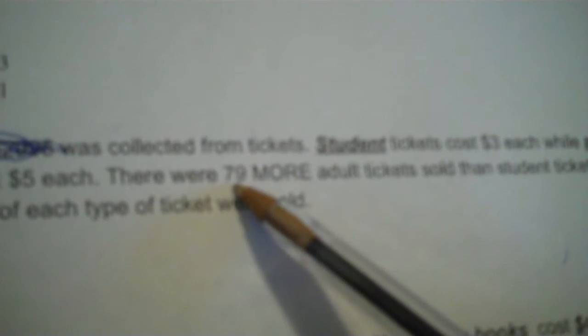So you got student and adults. So what's total cost together, money total together? Well, it's probably $2,995. Okay, what's the only non-money amount you have? 79, but it says more after it. So when it says more, we put plus 79, but just not wherever, please, okay? You put plus 79 in for the adult tickets.